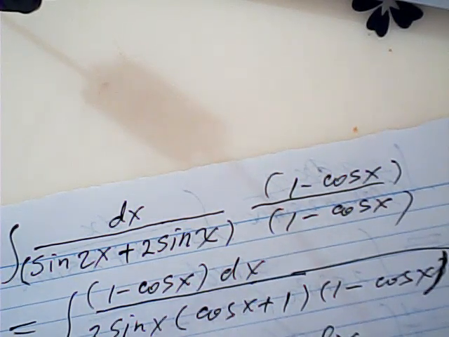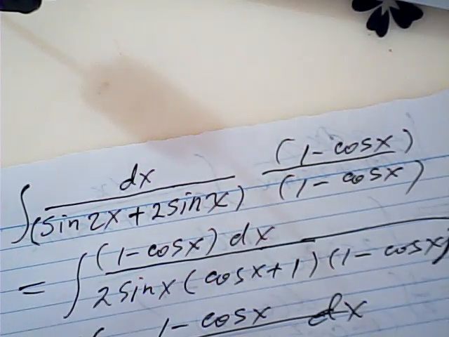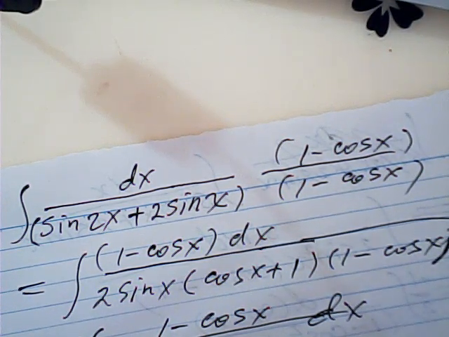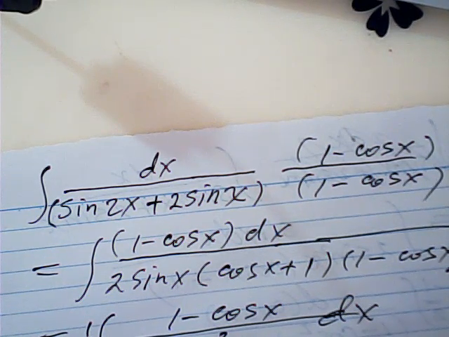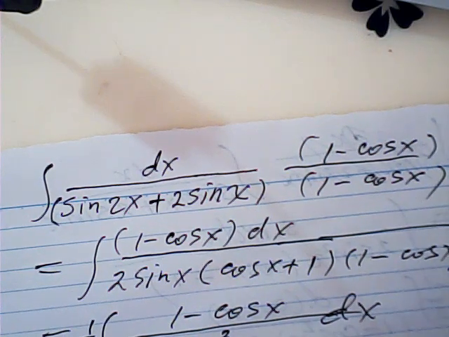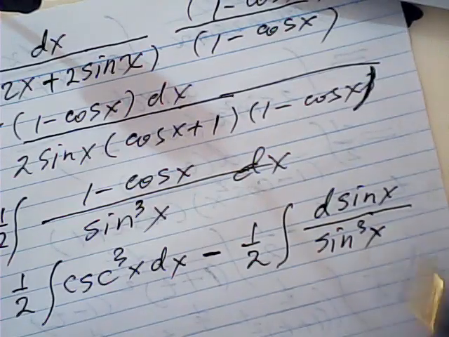So I split the integral into two, right? The first one is 1/2, 1 over sine is cosecant, so cosecant cube x dx. And the second one, minus 1/2 integral of cosine x over sine cube x. Now cosine x dx is d sine x, so this integral can be done easily.